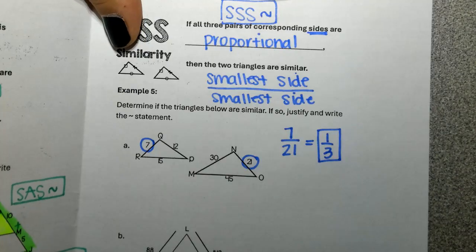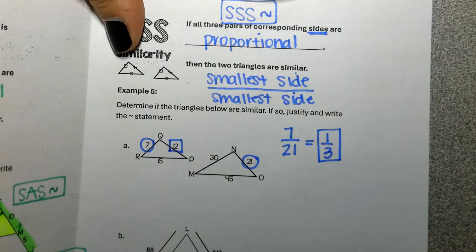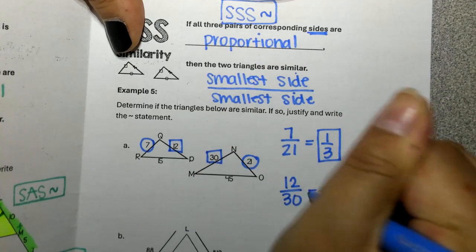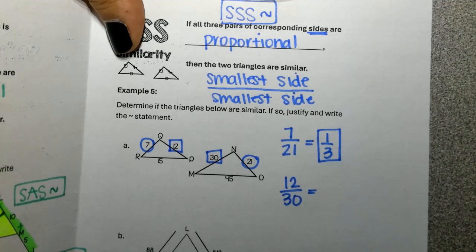Am I going too fast? What's the next smallest side? 12. Box it. What's the next smallest side on the other one? 30. Box it. What is 12 divided by 30? And you can do it in your head, or again, on your homework, you are going to have Desmos. So you can always do 12 divided by 30. Anybody got it before I show it? 2/5.